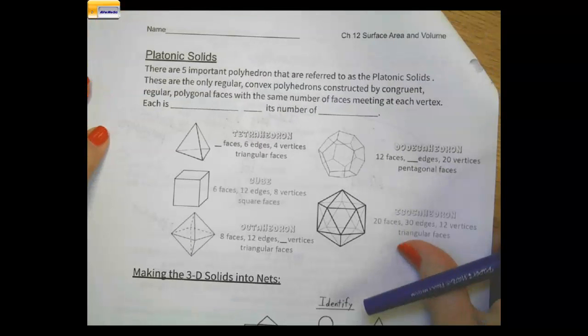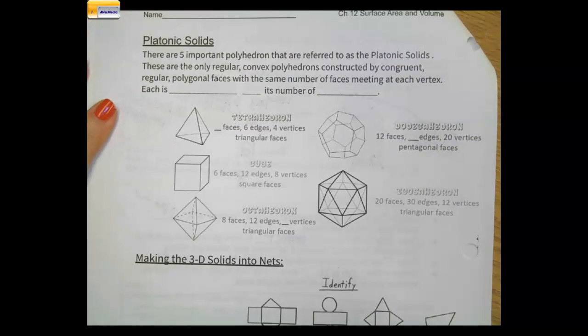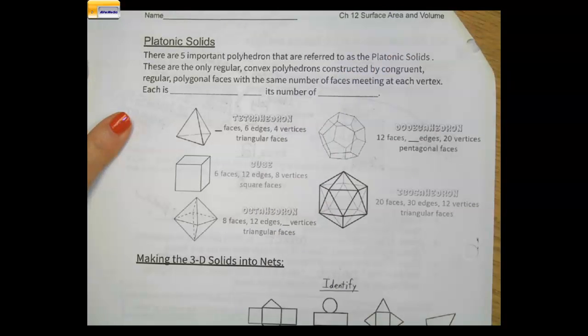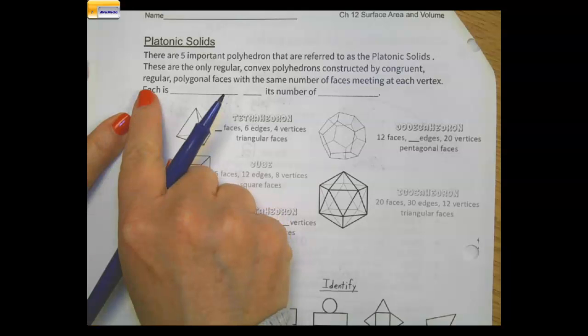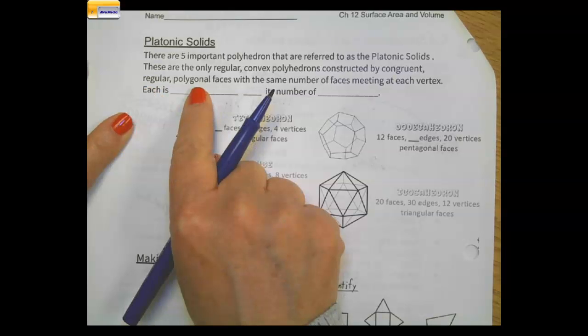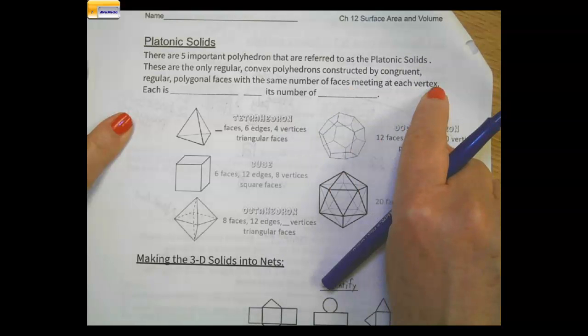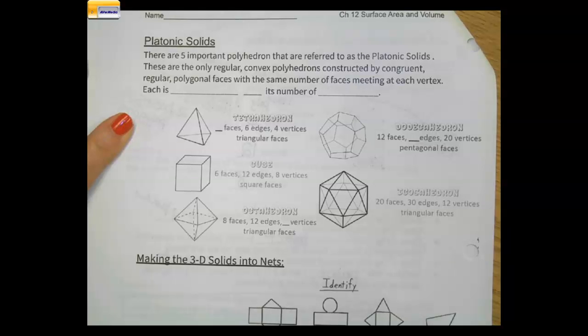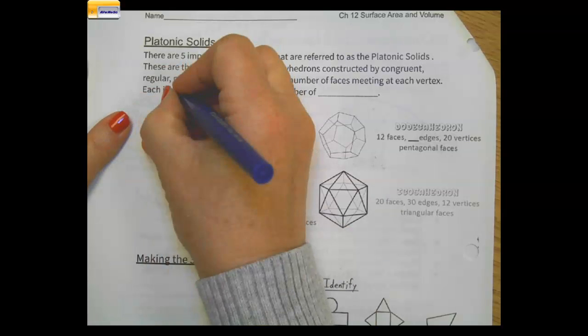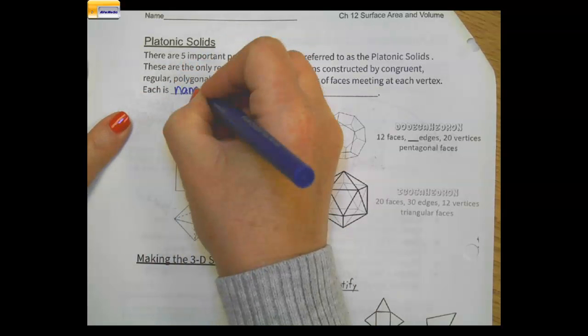So here's what's called platonic solids. There are 5 important polyhedrons that are referred to as platonic solids. They are the only regular convex polyhedrons constructed by congruency. Remember, regular means all sides and all angles are congruent. They have polygonal faces with the same number of faces meeting at each vertex. Each is named by its faces. So this is different because there's no base.